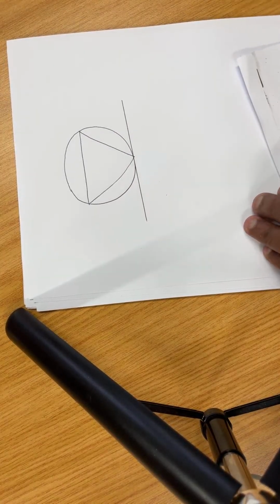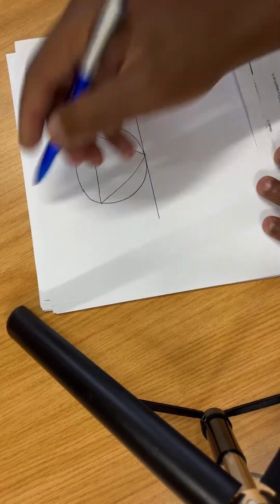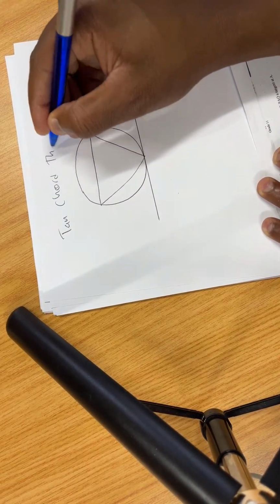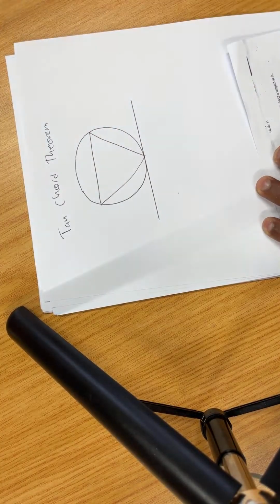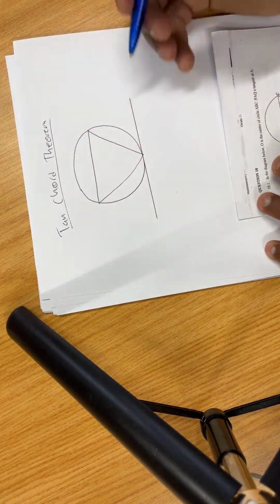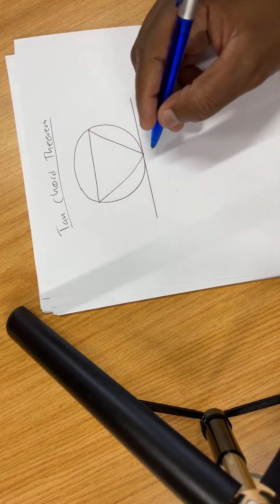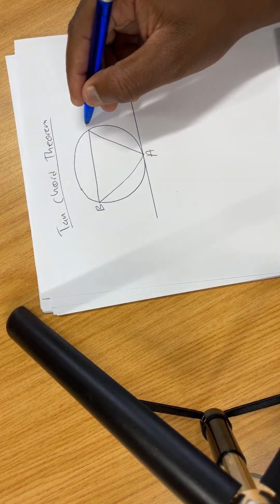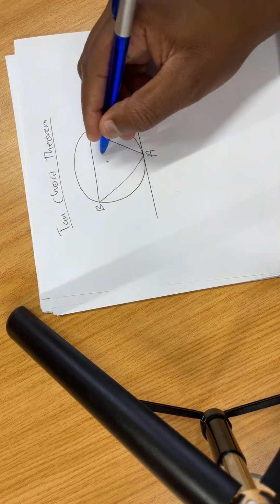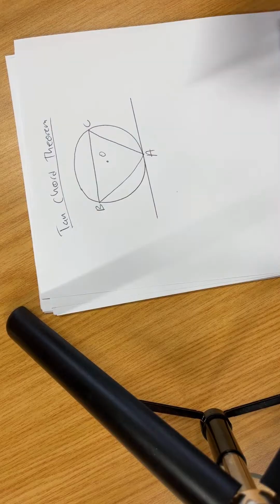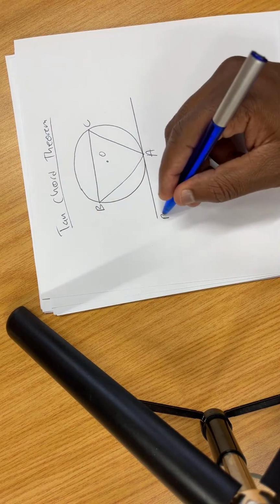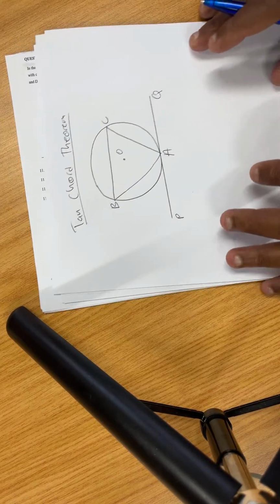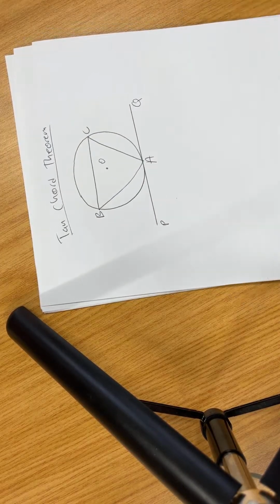Let's prove the Tan-Chord theorem, okay? The Tan-Chord theorem. So let's say this is A, B, and C, and O is the center. And this is the tangent PAQ. Okay, we're going to get something like this.